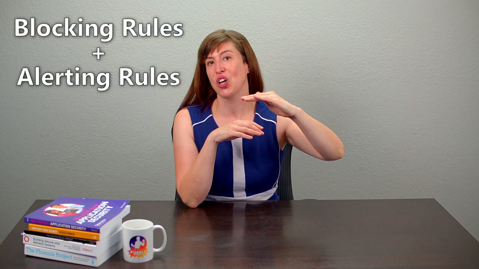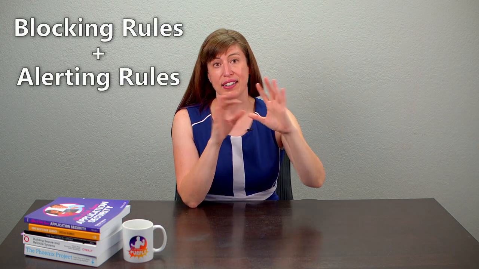There's some WAFs you can buy where you can say these rules are blocking, these rules are just alerting. That's perfect. If you're going to get a WAF, you want one that can do that. So you can try out a rule for quite a while and see if it's good or not. Make sure it's not blocking any legit requests, and then turn it on to blocking, but not all of them can do that. So you really need to be sure.